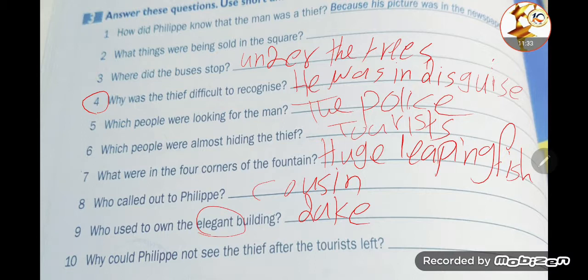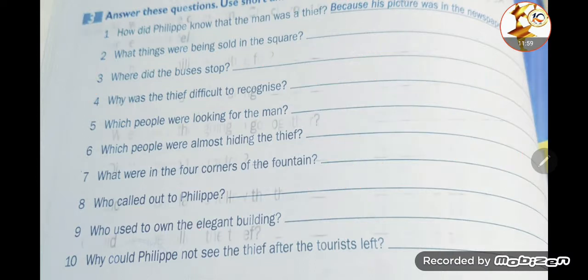I don't have a good space to write it down for you, but you will get the answers. So now I hope that you understood the questions, and these questions are very simple and easy.